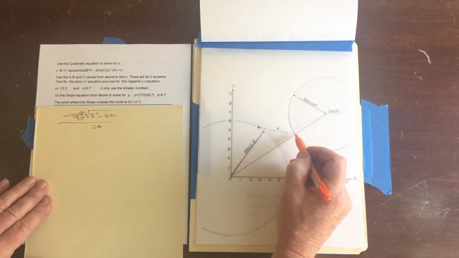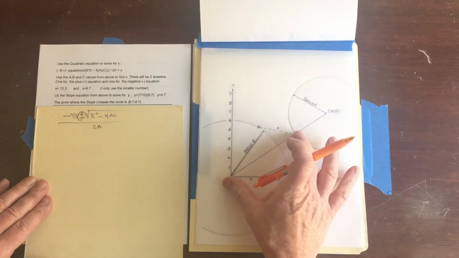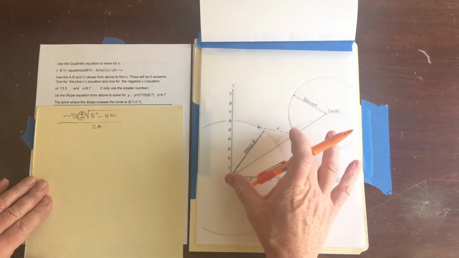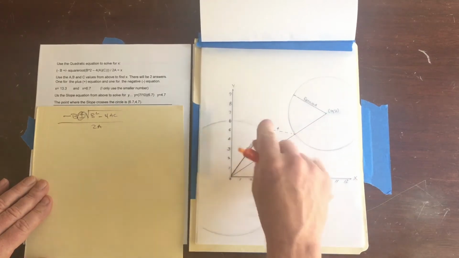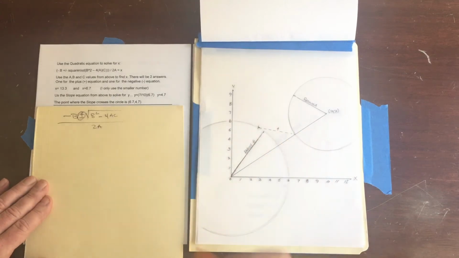And now that we know this point, we can calculate this distance. And if we know this distance, and that distance, and this distance, we can use what's called the side-side-side calculation for a triangle.